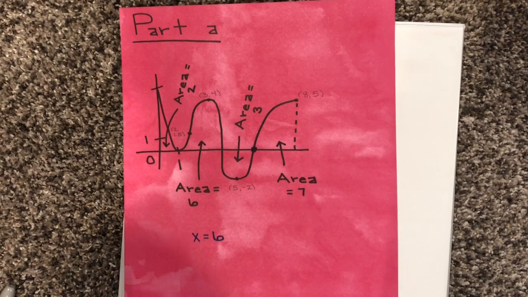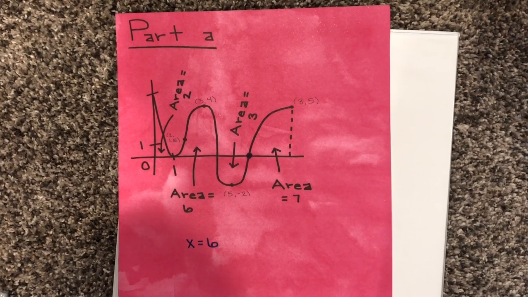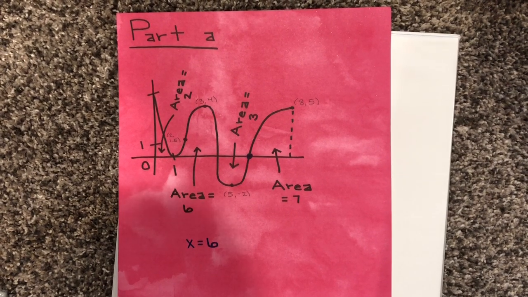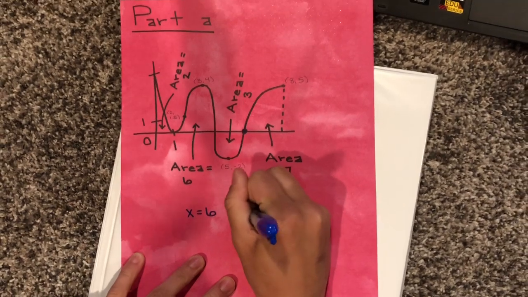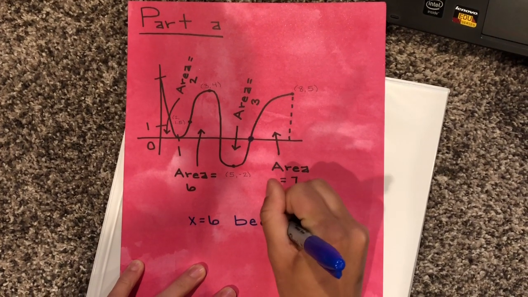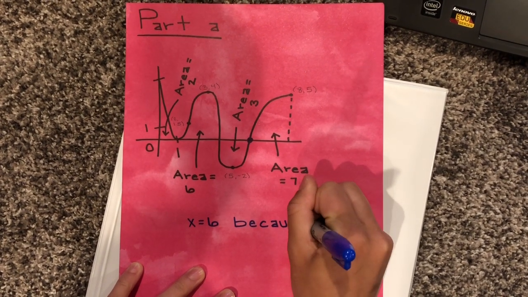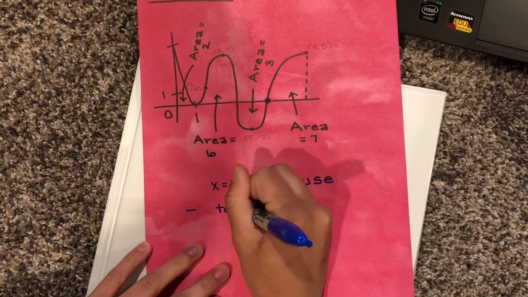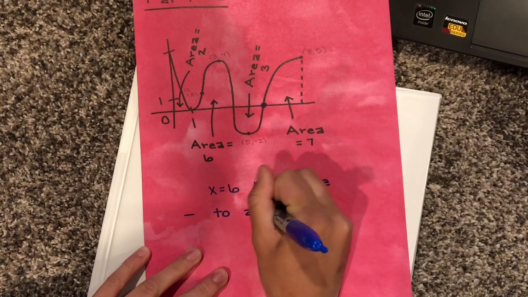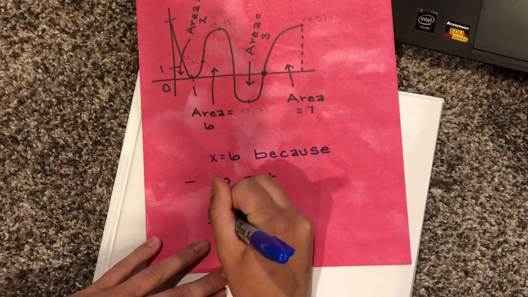On the AP test, you will receive 1 point for an answer with justification. So x = 6 because it goes from a negative to a positive. And that is 1 point.